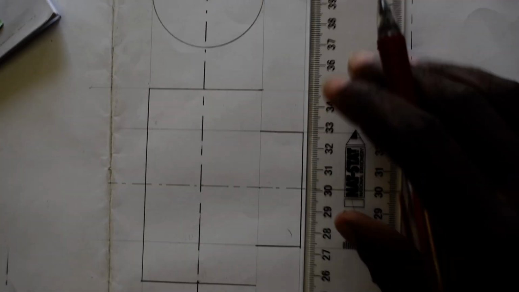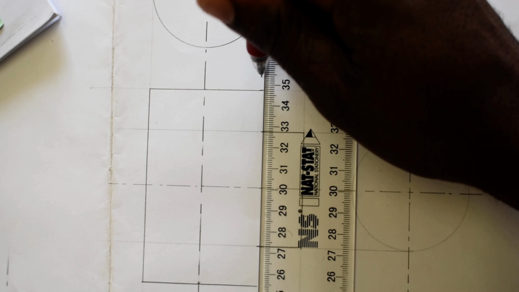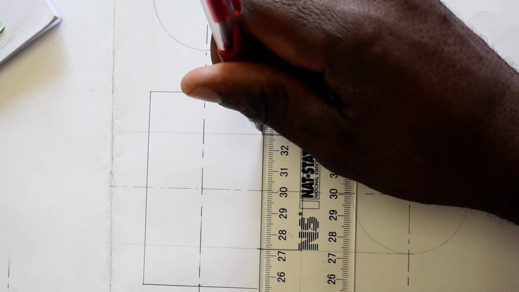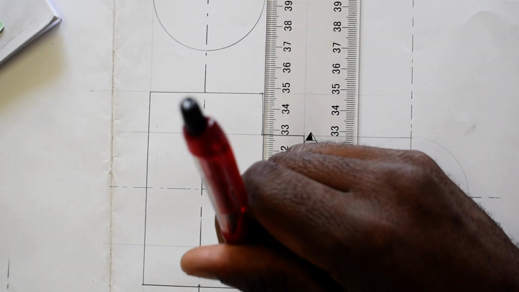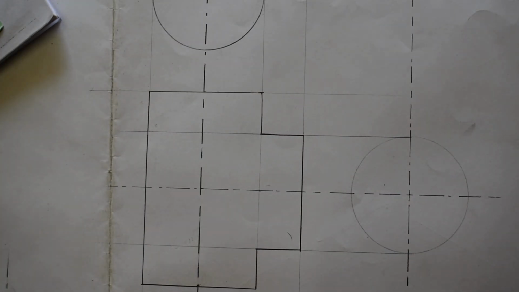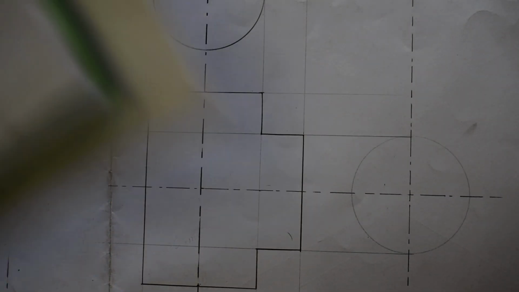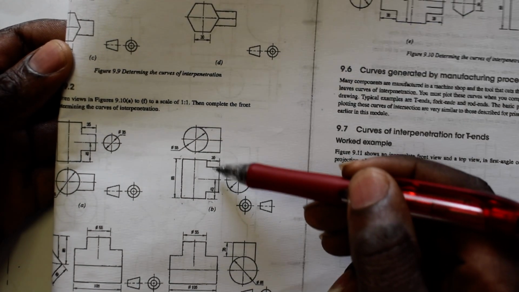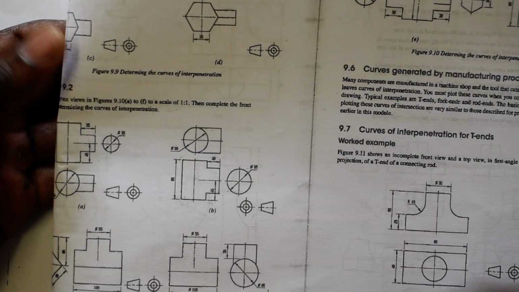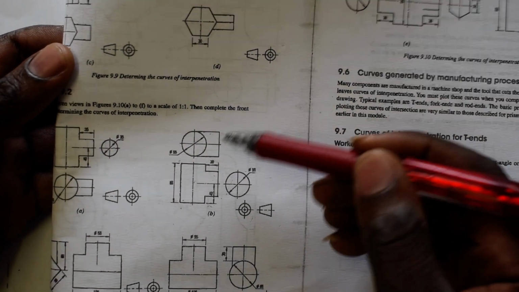So from there I'll come back to have this one solid, from here till there, from here till there. You get it? So which is this one? We've already drawn it. So let's go up to our top view.